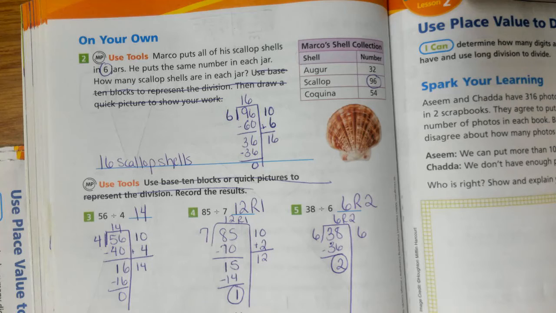When you are finished, please take a picture of the front and the back and either attach it to this lesson, send it to me through email or through my phone, or drop it off at school so that I can grade it. So that way we have this as a grade.